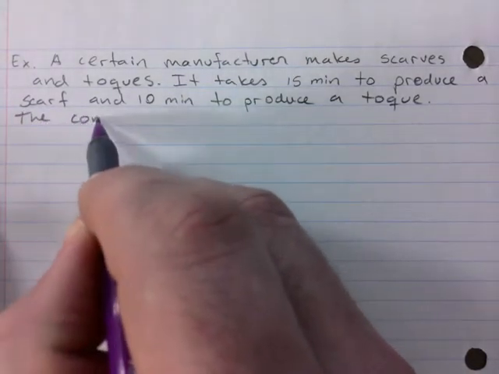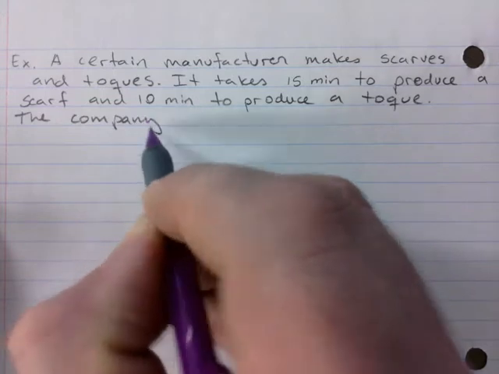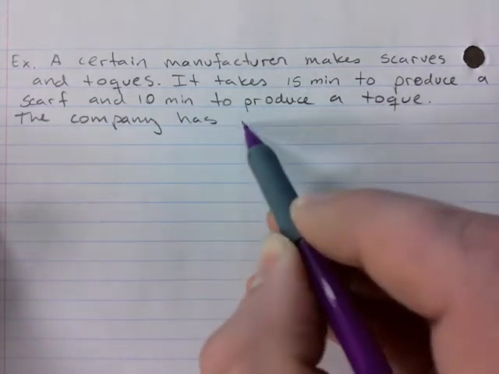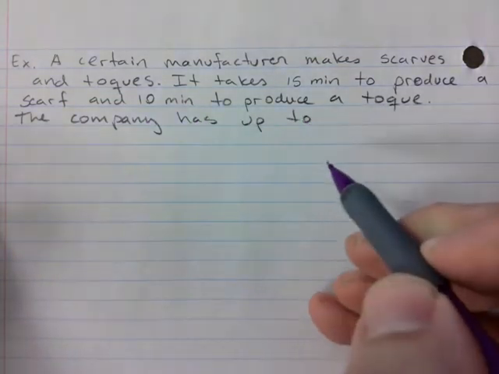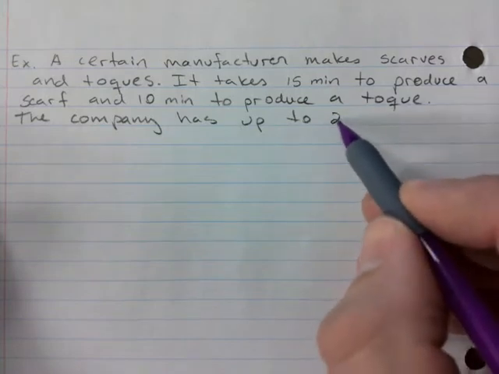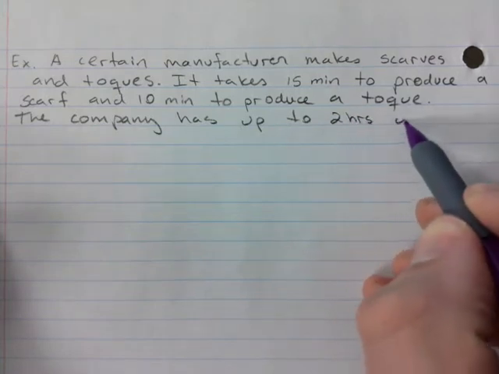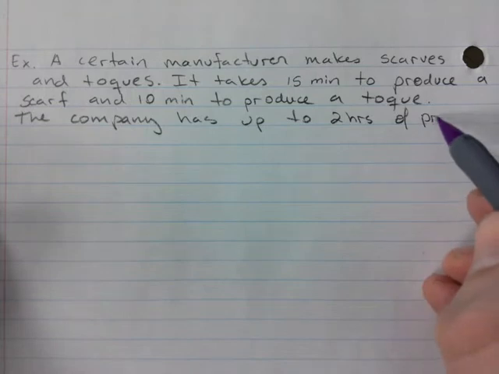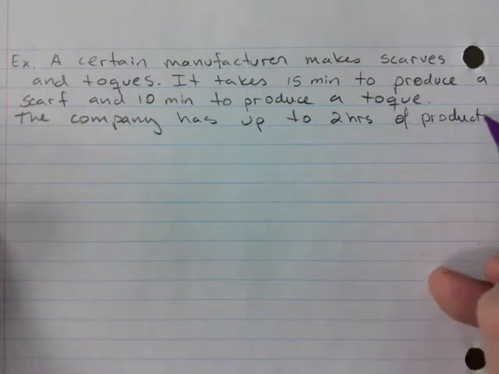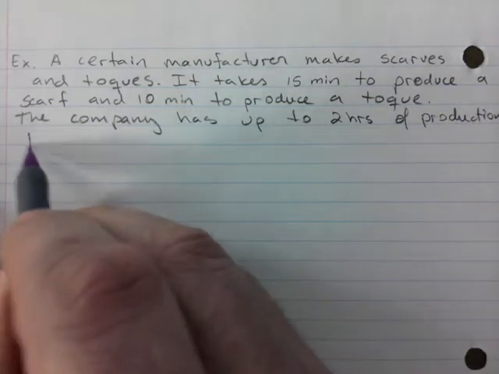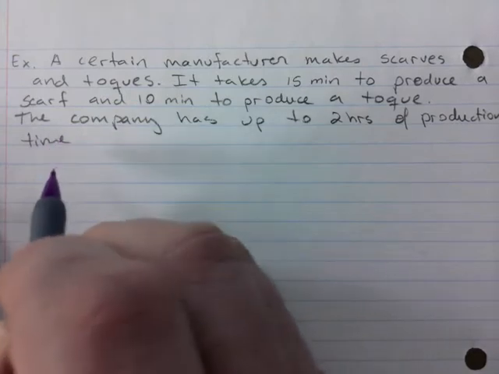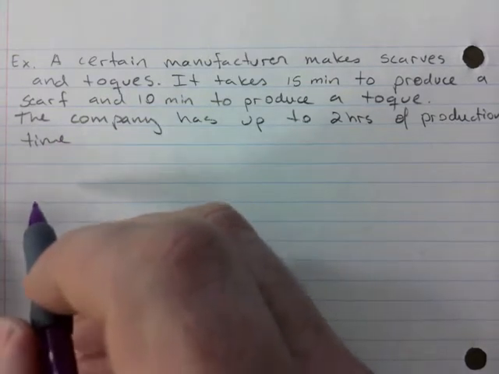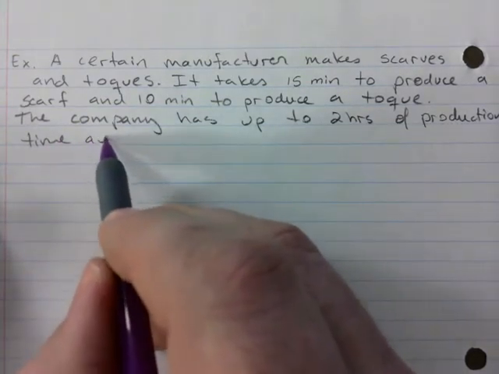The company has up to 2 hours of production time available.